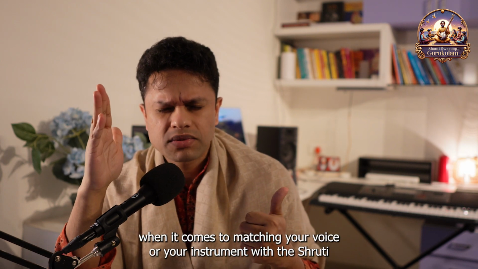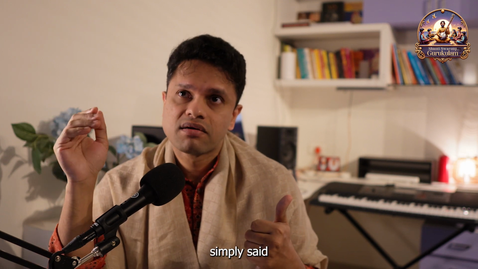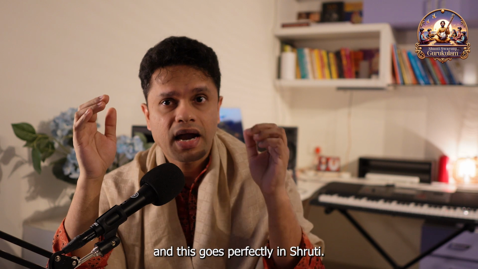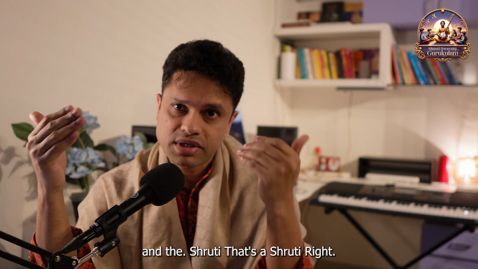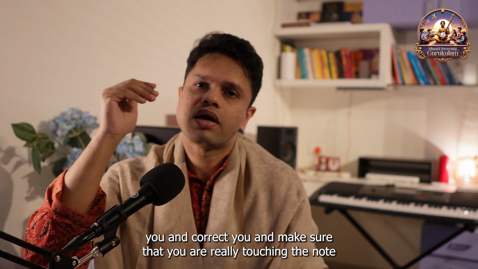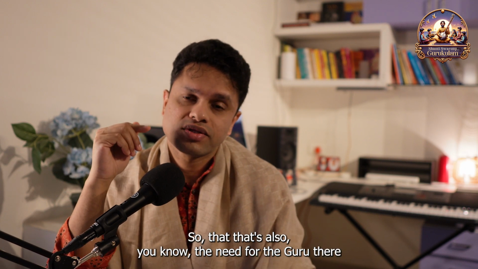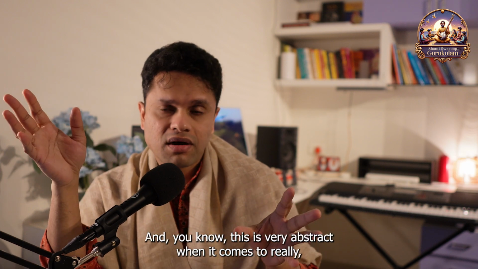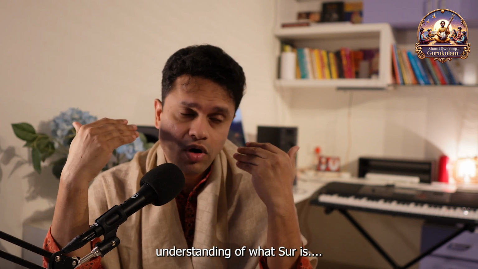ekagrata and focus when it comes to matching your voice or your instrument with the Shruti. Simply said, you are matching your sa with the Shruti or the Tanpura's sa, and this goes perfectly in Shruti. There is a perfect resonance between what you are singing or playing and the Shruti. That's a Shruti, right? And this aspect, the guru has to constantly prod you and correct you and make sure that you are really touching the note at the right frequency and make you see it. So that's also one, the need for a guru there, because we are not talking about mathematical concepts; this is very abstract when it comes to really trying to understand what sur it is.